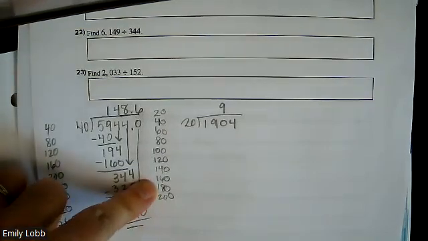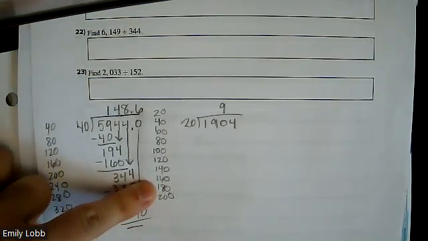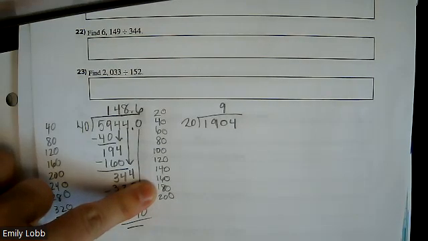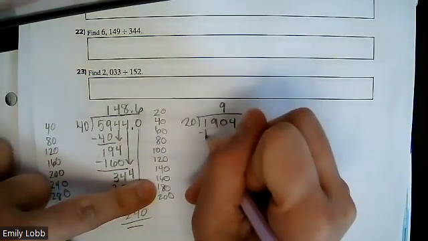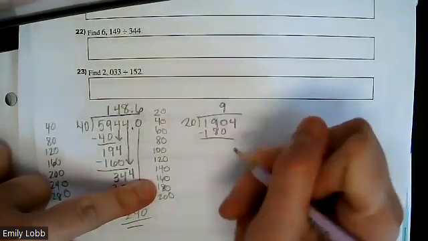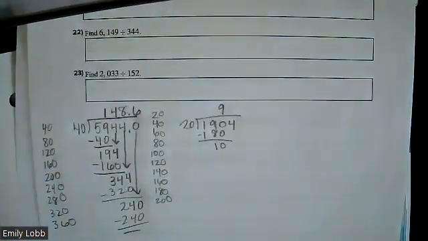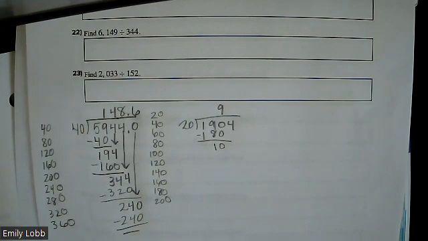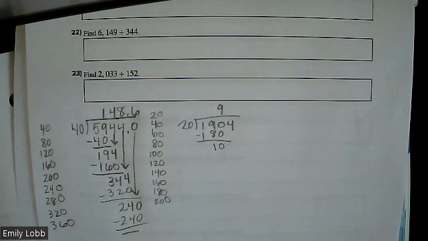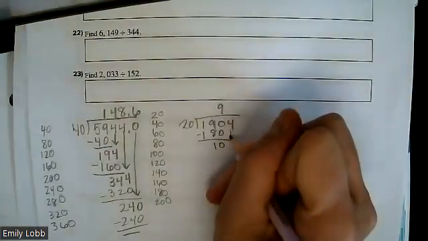Corbin, what am I subtracting from 190? My finger is trying to give you a very big hint here. 180, very good. So I'm going to subtract 180 here. 90 minus 80 is, of course, 10. Now, what do I do, SJ? Maybe pay attention. That would be helpful. Bring the 4 down. Very good.